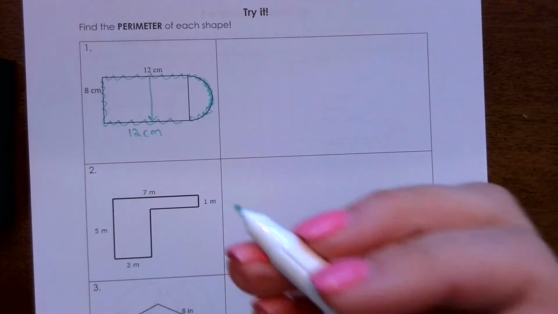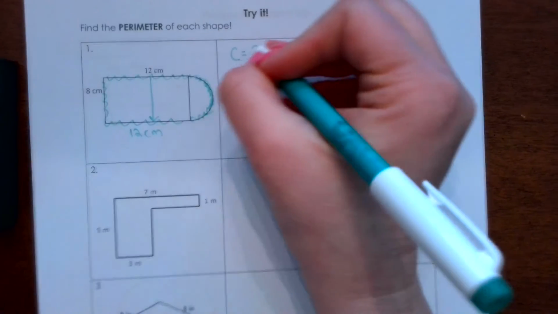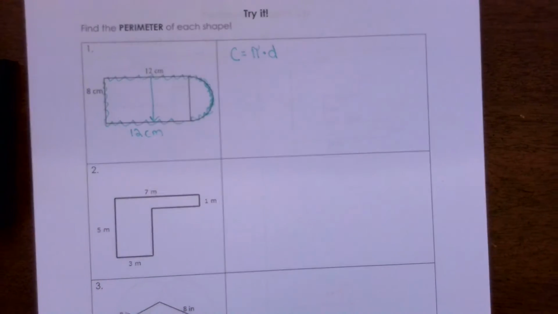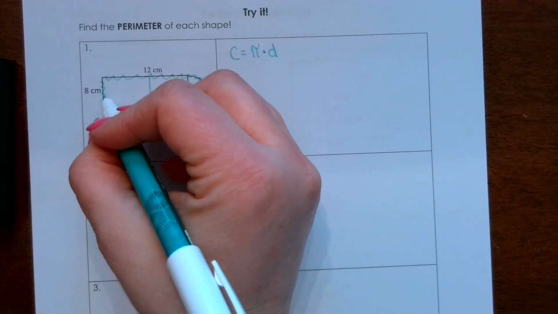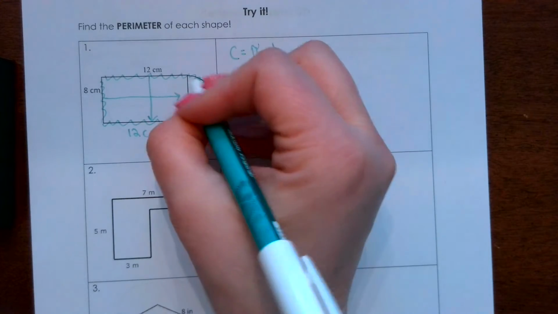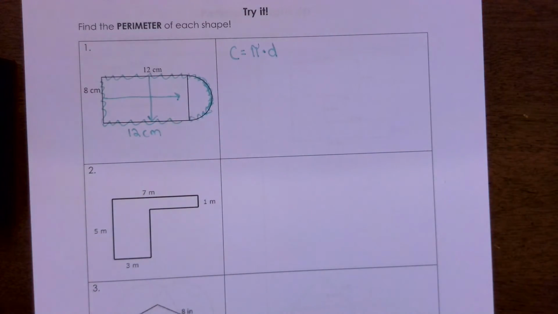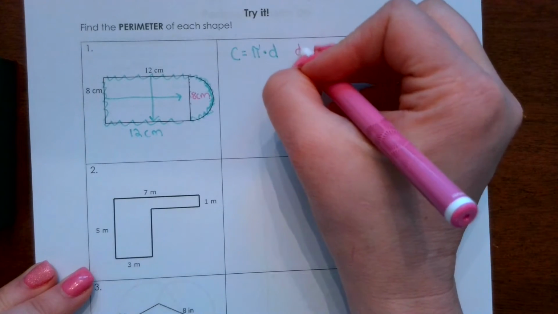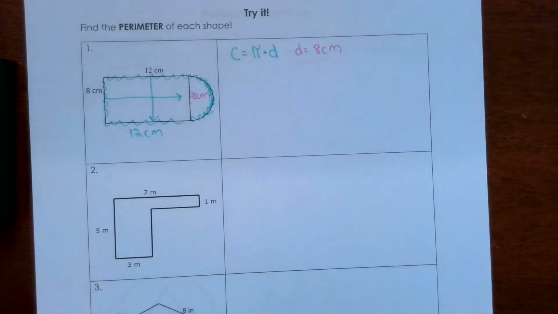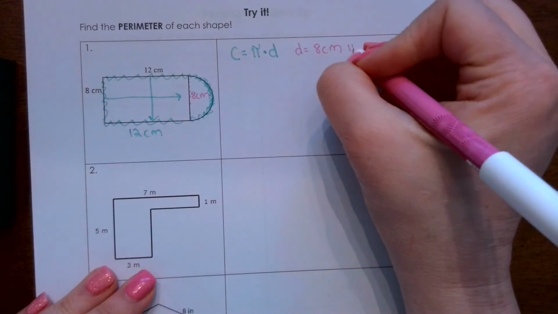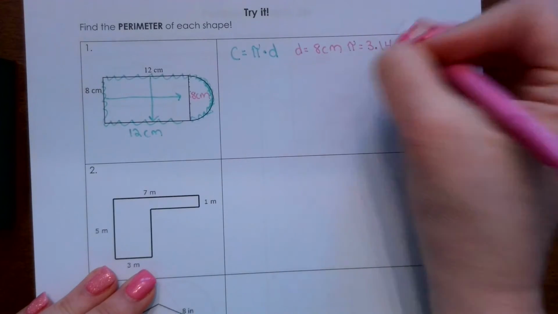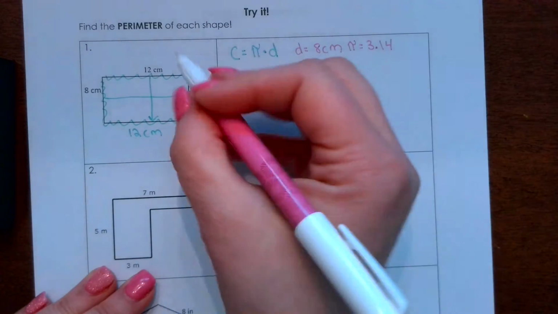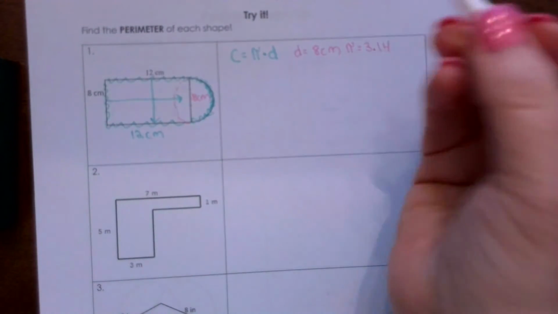And I know that I can find the circumference of a circle by multiplying pi times the diameter, or 2 times radius times pi. Well, if I use my understanding of rectangles, I know that this measurement here is 8 centimeters. So it looks like I have a diameter of 8 centimeters. Now, if I use the idea that pi is 3.14, I can calculate the circumference of a circle with a diameter of 8 centimeters. It's almost like there was a circle in there.